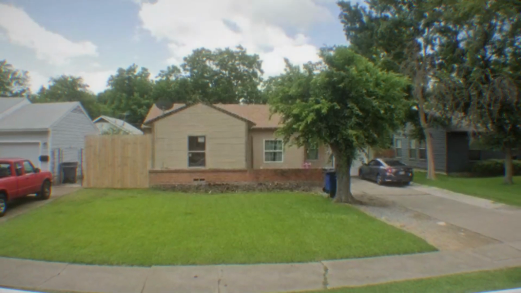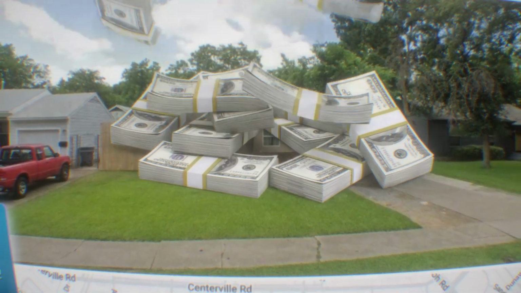You could buy this house without needing any cash, without having credit, and without even needing credentials. Meaning you could be anything. You could even be, hold on.